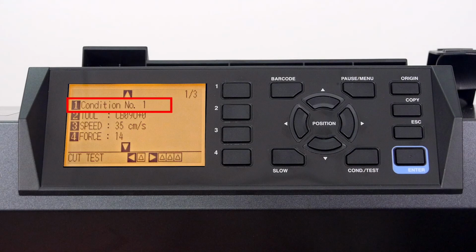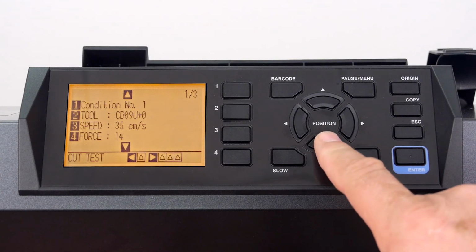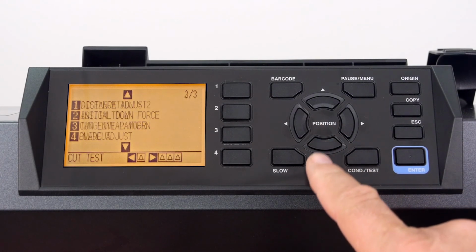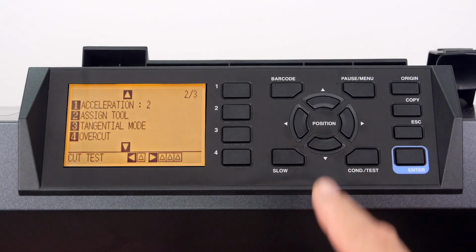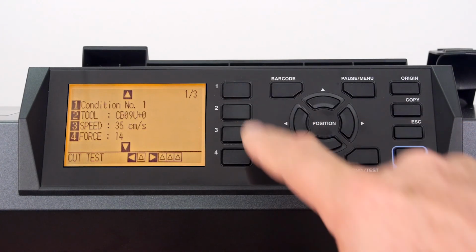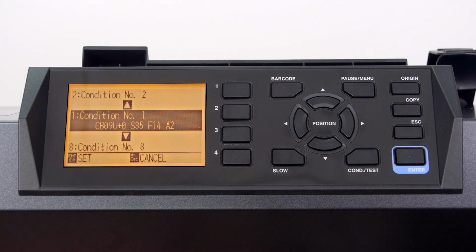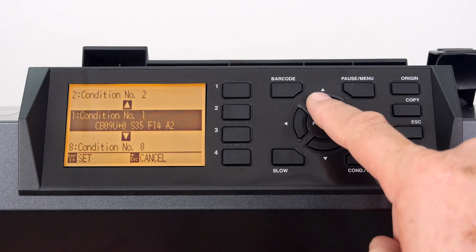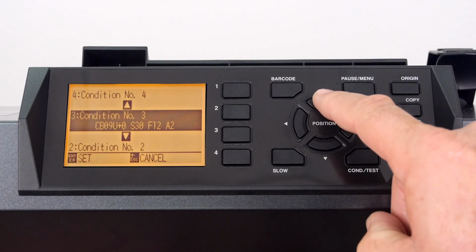This first page displays the option for changing the tool type, the speed, and the force. But those are not the only settings for this condition. If the down arrow key is pressed, we can cycle through all the settings that a condition can contain. When we go back to the first page, you'll notice that if we press the 1 key, it takes us to this menu. Here we can actually navigate to any condition in order to configure it.